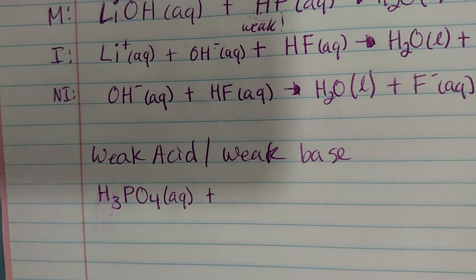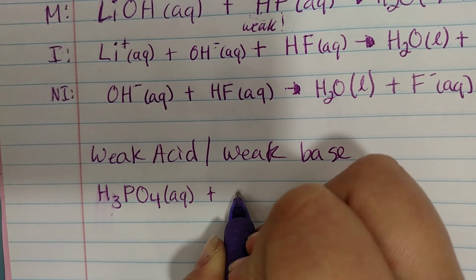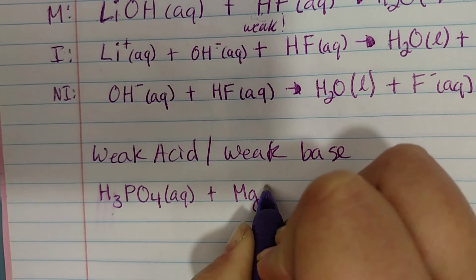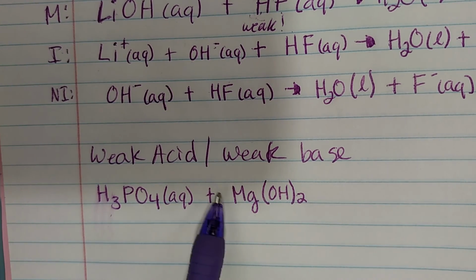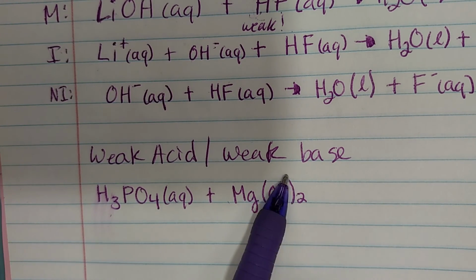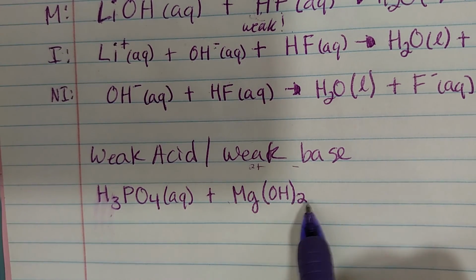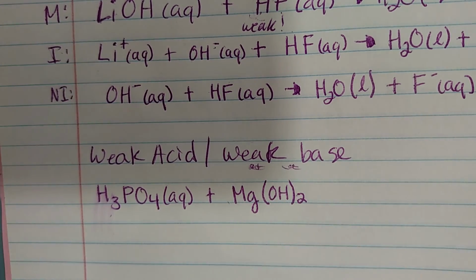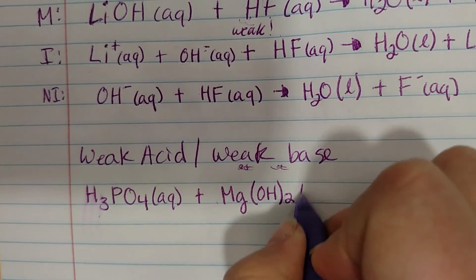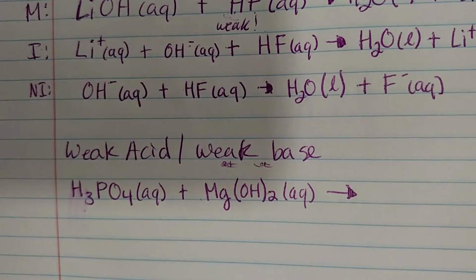And let's use, I need a base. Let's use magnesium hydroxide. All right, magnesium hydroxide. Magnesium is a 2+ charge. Hydroxide is minus. So we would crisscross that charge to write this properly. Remember, we don't want to actually show those charges in our molecular equation. All right, aqueous. All right, products here.